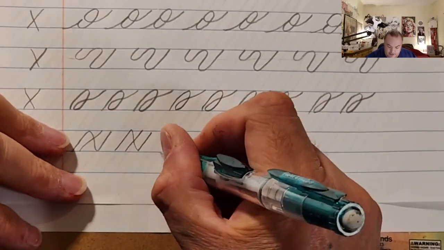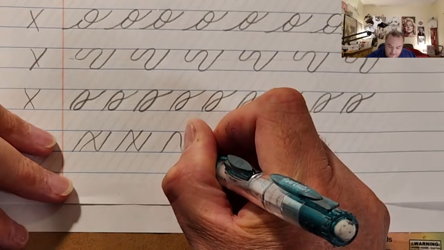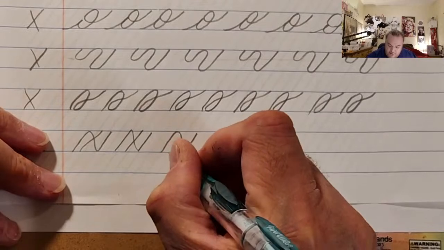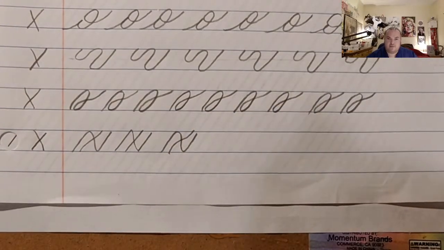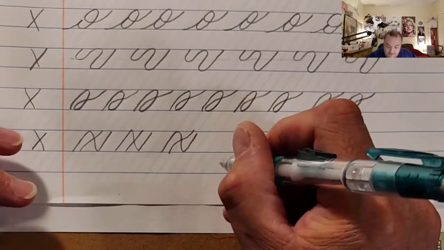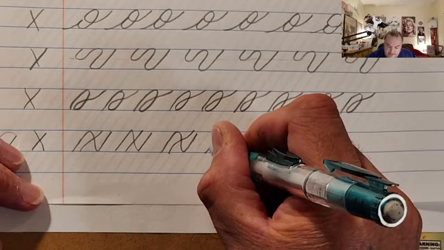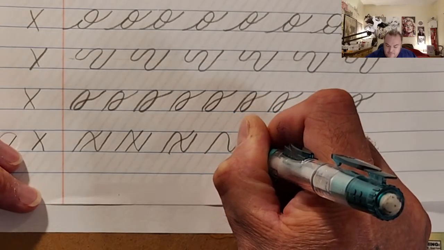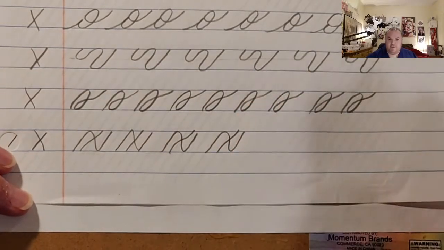So we're going to come up, just ever so slightly curve, come back down, curve, and then come back up. And then we're going to give it just a little bit of a wiggle. Okay, so baseline, X height, come down, come right back up, and then a little wiggle.